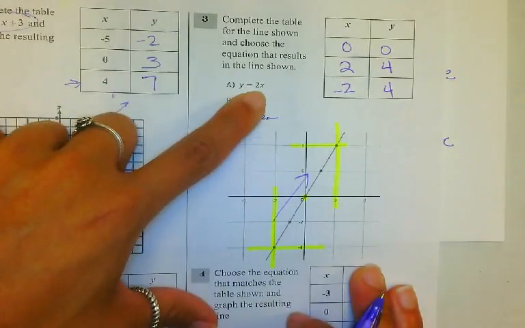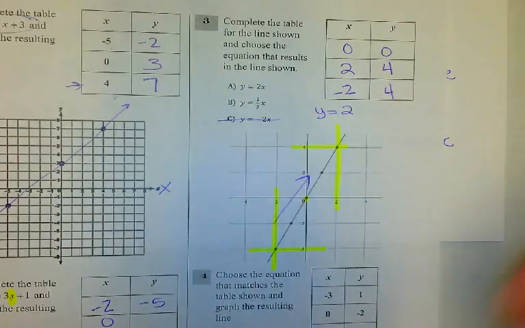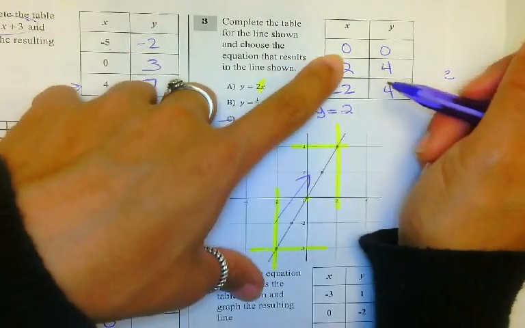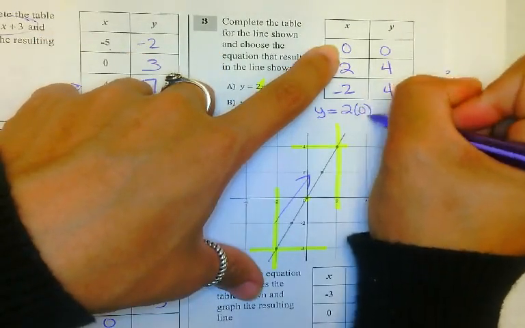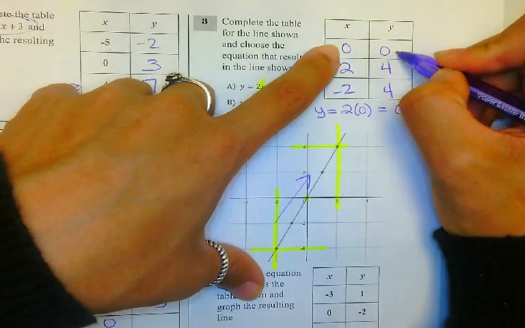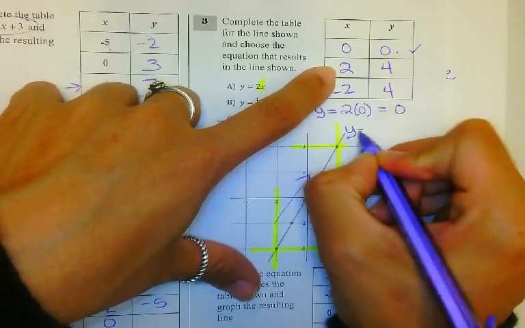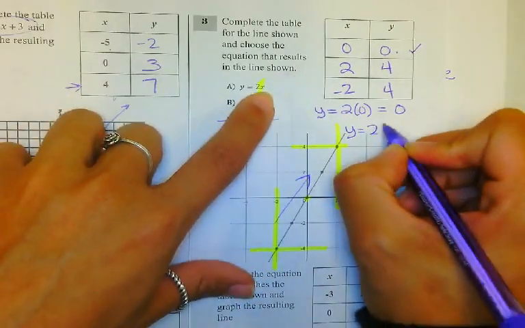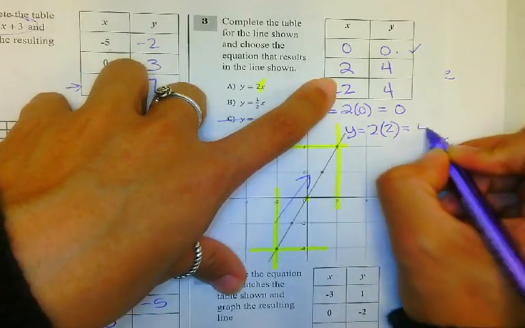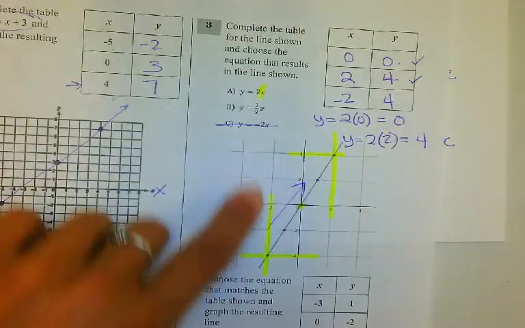So we have y equals 2 times x, times whatever x is. Well, if we do this, 2 times 0 is 0. That's what we were supposed to get. So this one works. Now let's try another one. y equals 2 times x. Well, my x is 2. 2 times 2 equals 4. Oh, look, they match. So it works for this one.